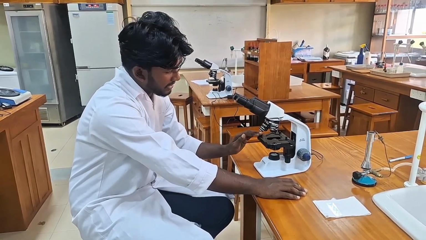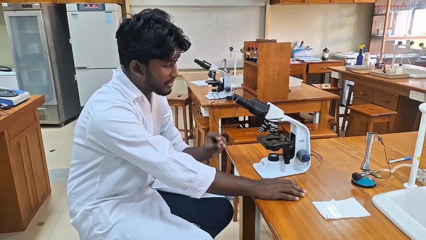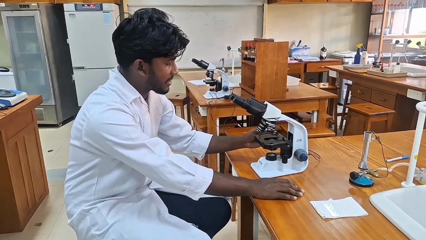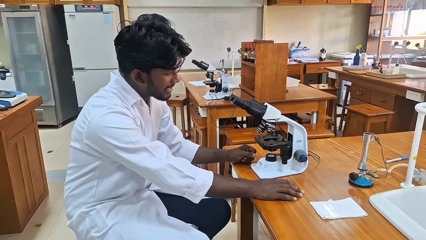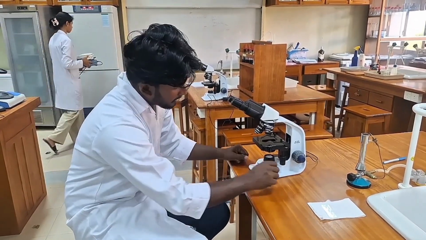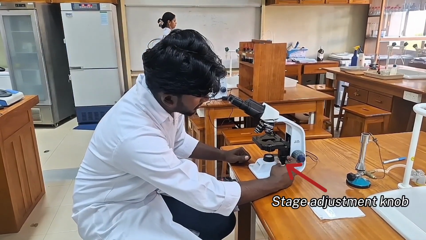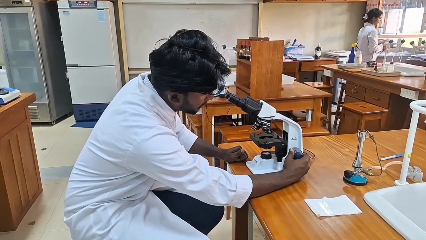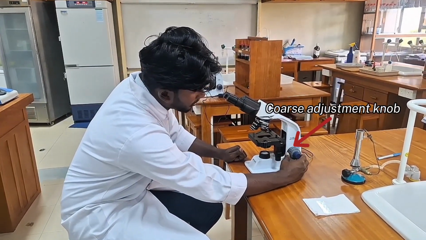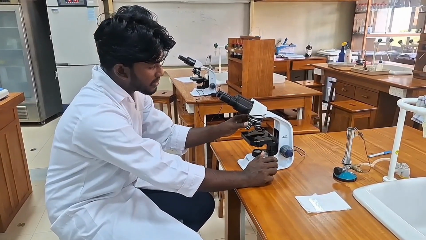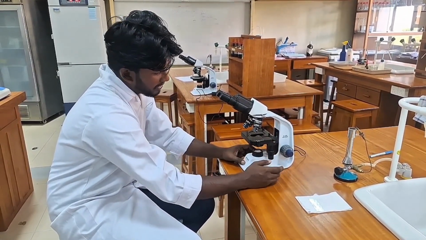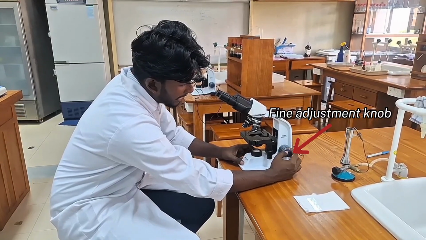This we call the stage. We use the stage to hold our specimen, or the slide we prepared to observe, and the stage clip to hold the slide firmly. We have the stage adjustment knob here, and also a few other adjustment knobs. This one we call the coarse adjustment knob, or the rough adjustment knob. We only use this for the lowest magnification. For other magnifications, we only use the fine adjustment knob.